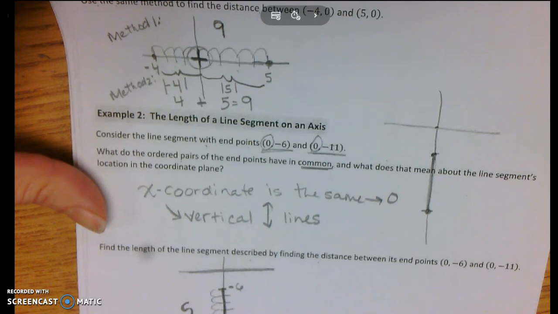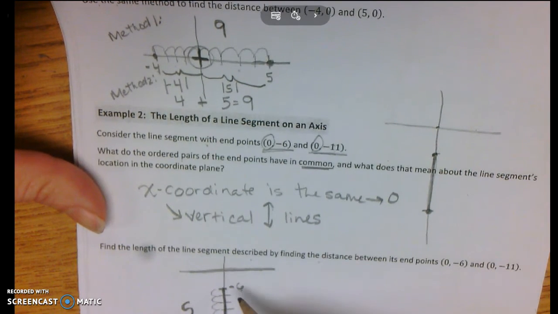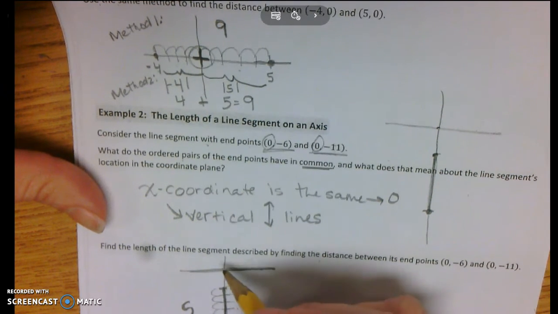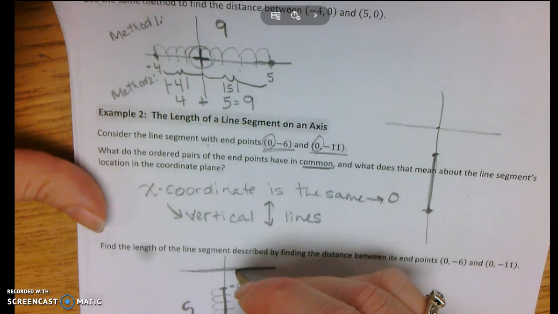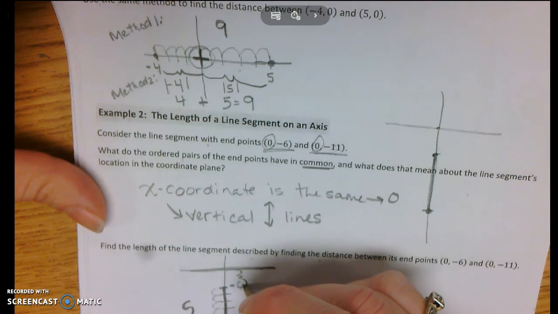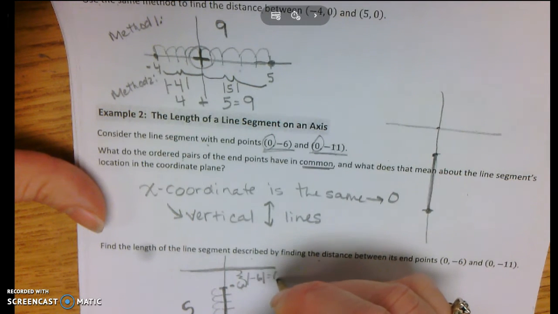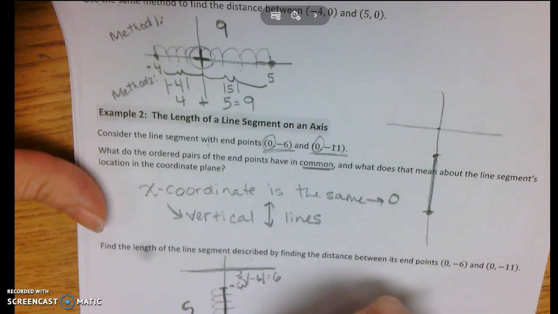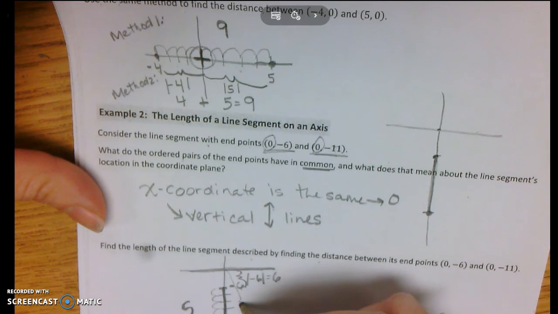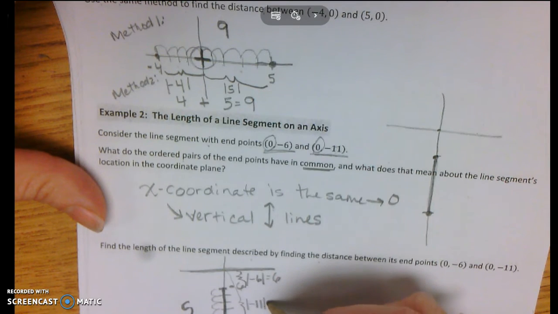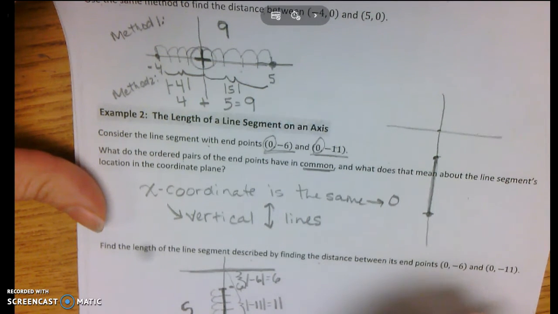Method 2 would be to find the absolute value of each of these numbers. So how far is -6 from 0? And that's actually going to be this space right here. So -6, the absolute value would be 6. How far is -11 from 0? Well, that's going to be 11 spaces. So the absolute value would be 11.